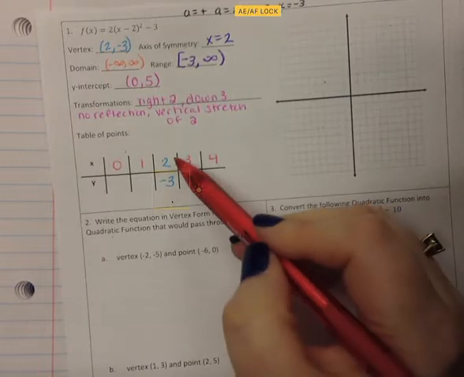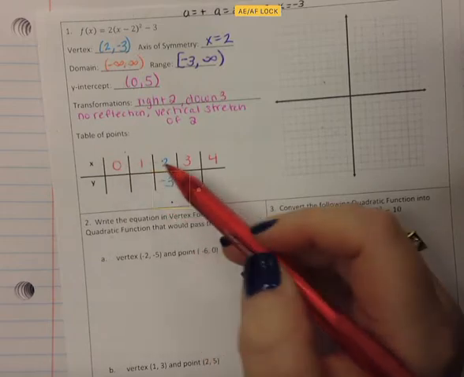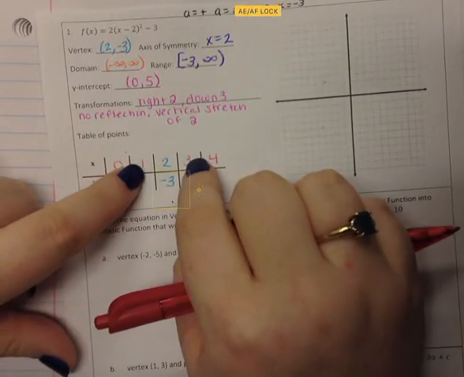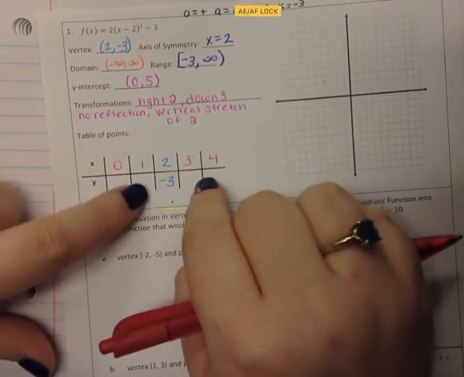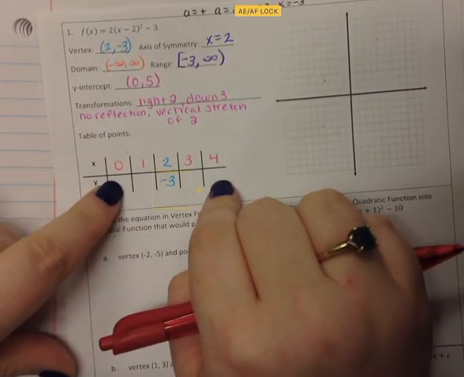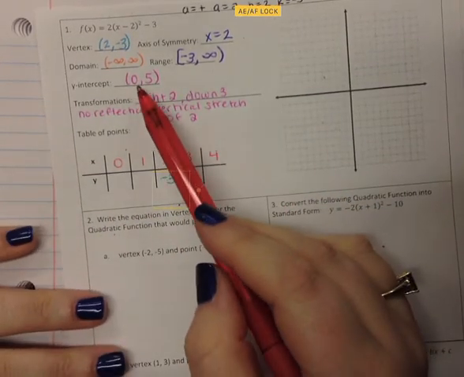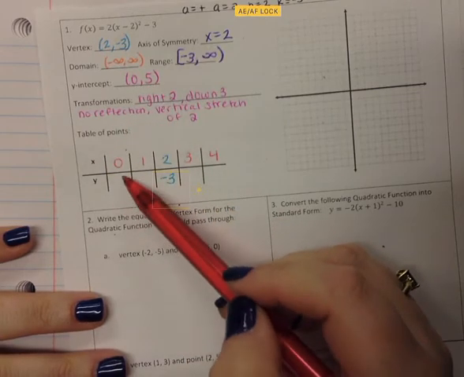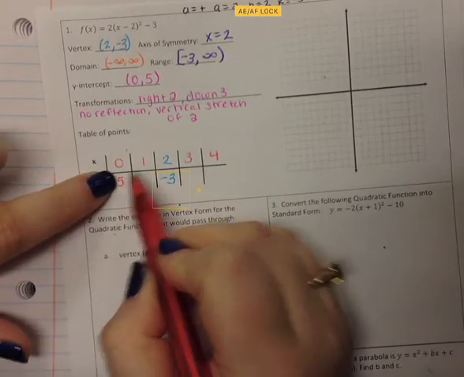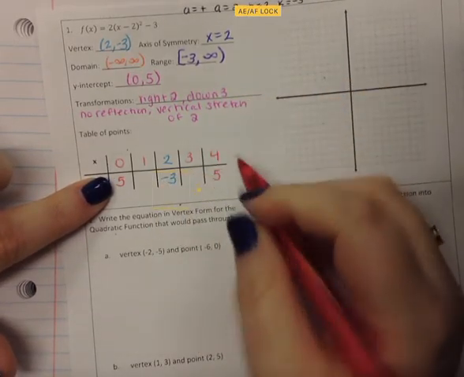Because I went up 1 and then 1 more, and down 1 and down 1 more, these are the same distances away from the vertex. So 4 and 0 are the same distance away, and 1 and 3 are the same distance away. Therefore, the y values will mirror each other at 3 and 1 and at 4 and 0. I already have 0, 5, so I can put this y value of 5 already. Since 0 and 4 are the same distance away, the y values have to be the same. So it's going to be 4, 5.